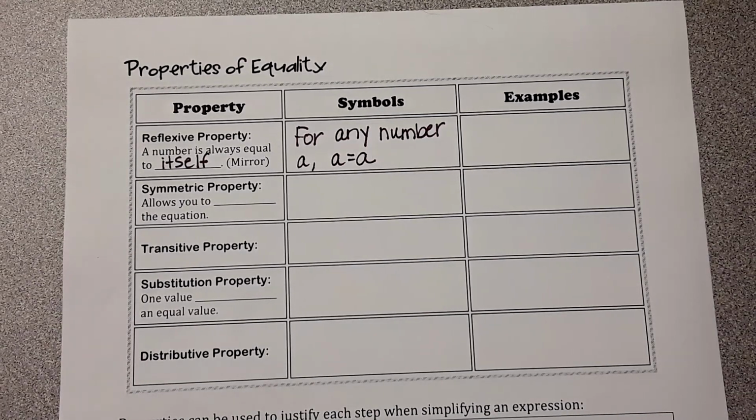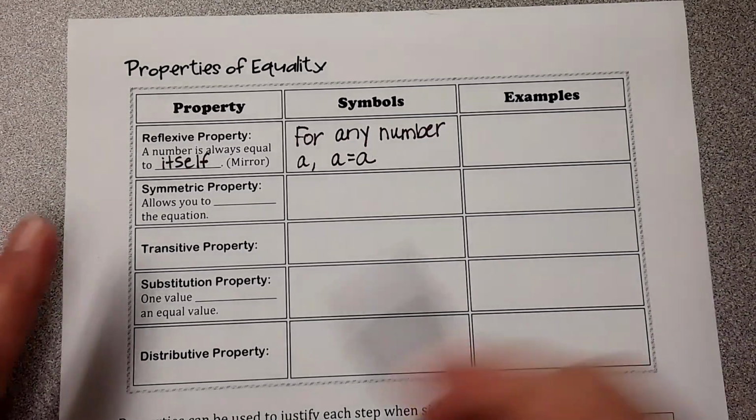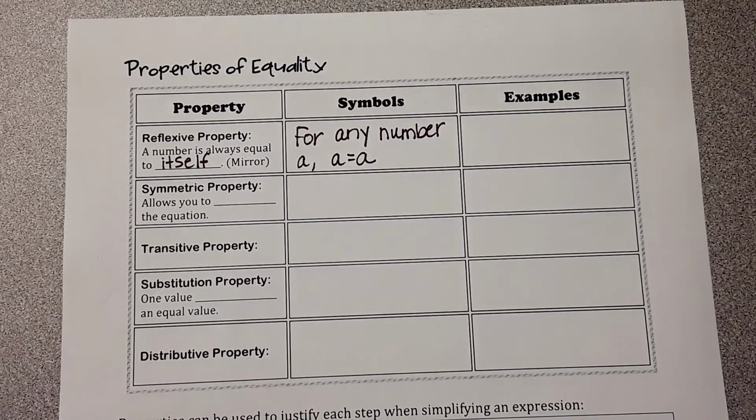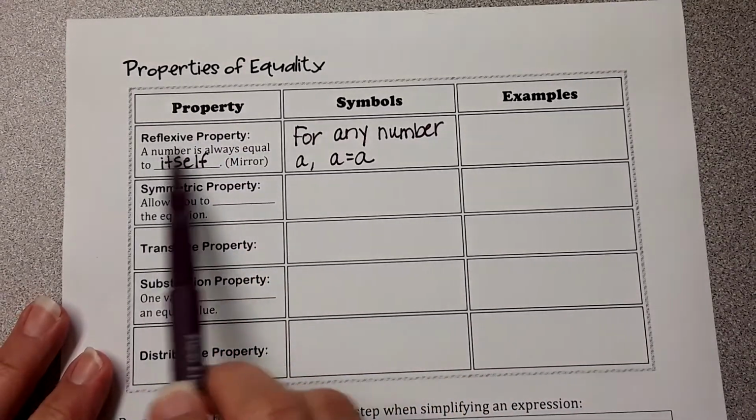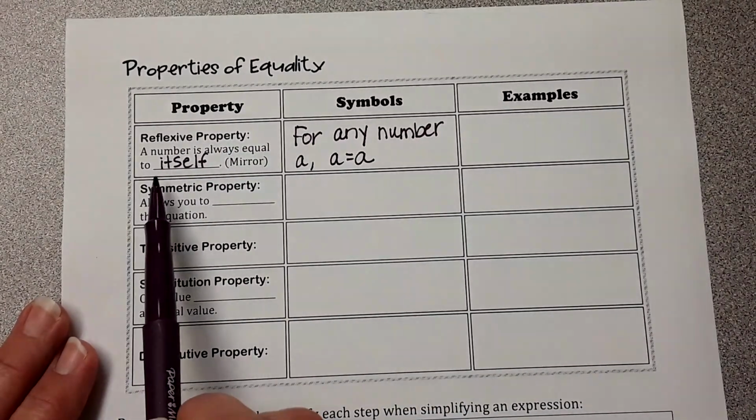Guys, so we're going to start with properties of equality. The other properties are ones that we use, identity, inverse, and so these are equality. You're going to use a lot of these this year in geometry and in the following year in Algebra 2. So reflexive property, a number is always equal to itself.